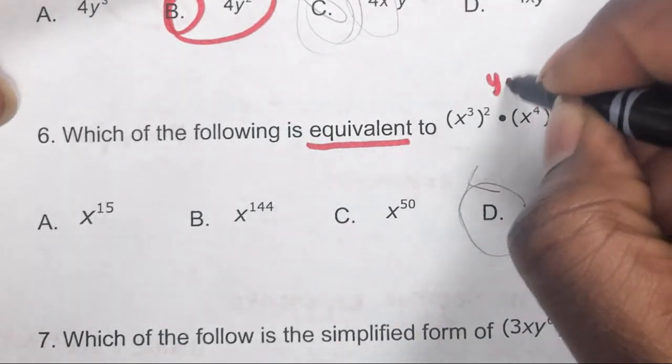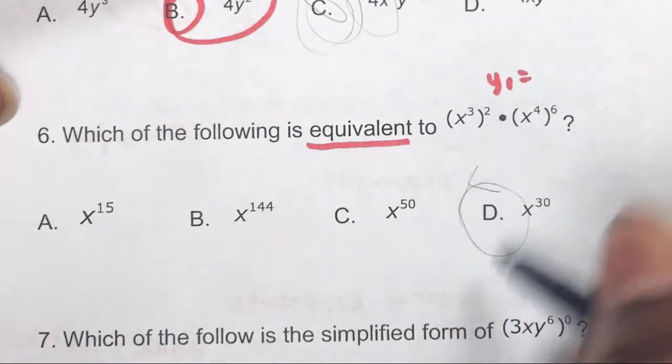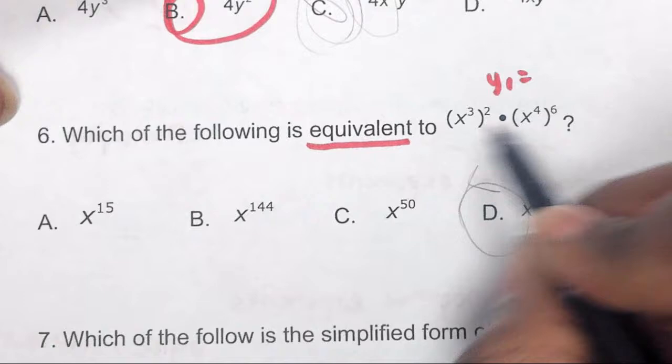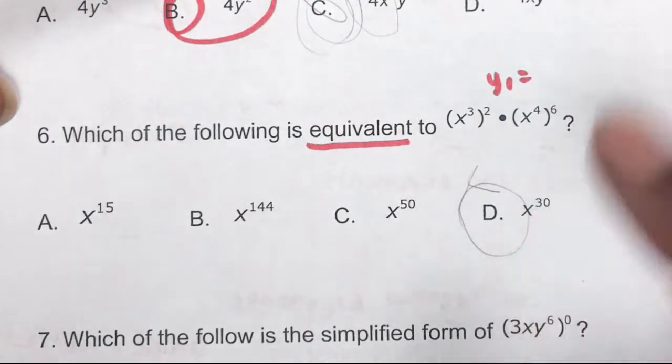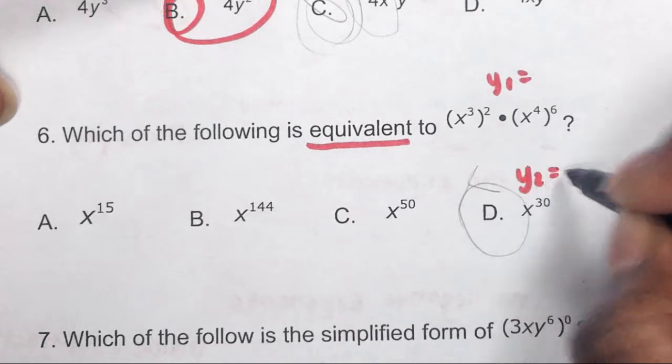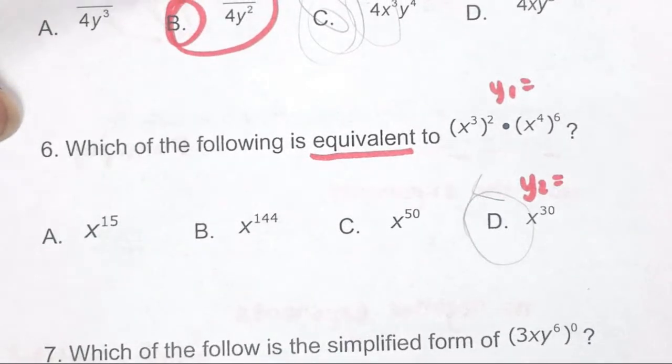In the y1, you can put exactly this, parentheses x to the third, parentheses power of 2, times. You can put exactly this in the y1. This person thought the answer was D, so put that in the y2 and see if everything is exactly the same in the y1 and the y2. Now it looks like it's all right.